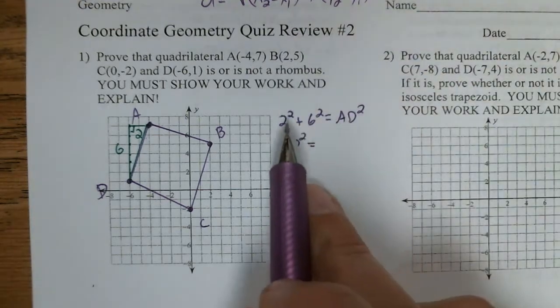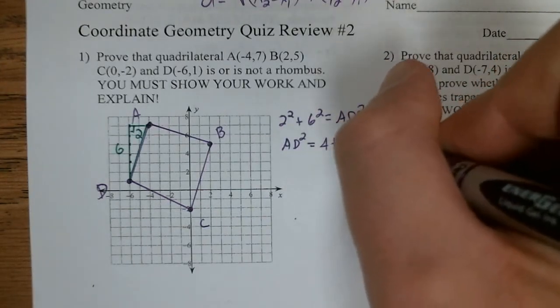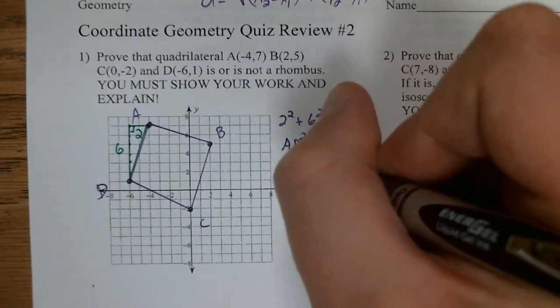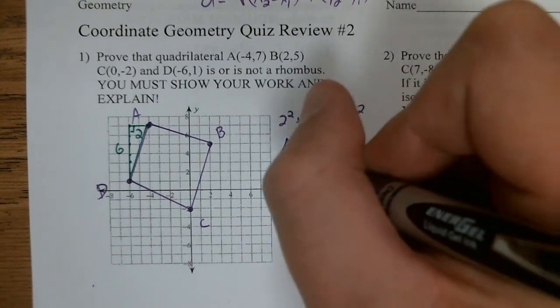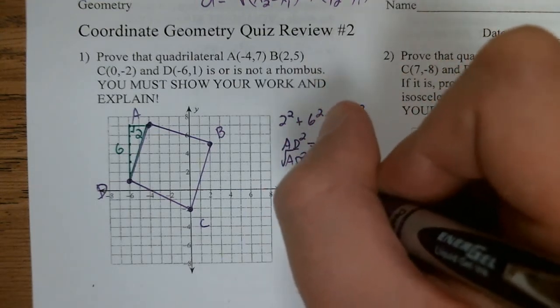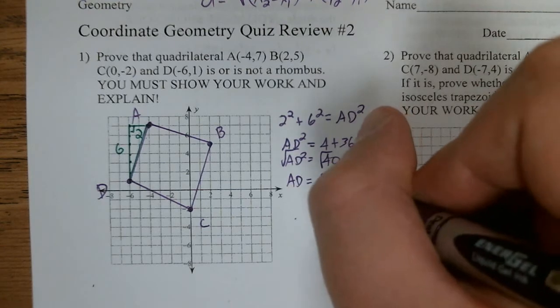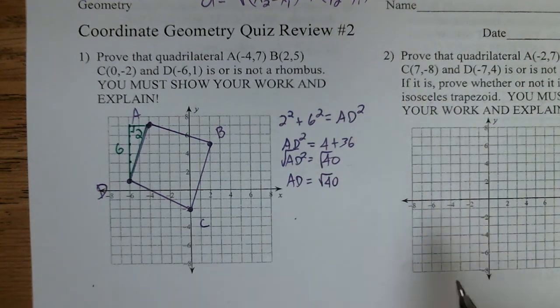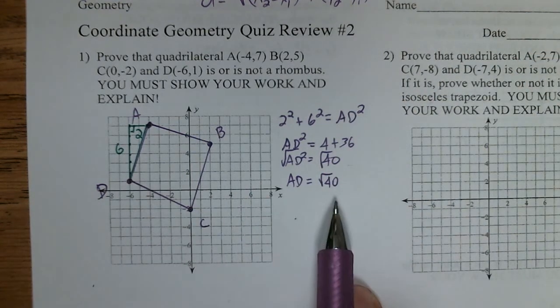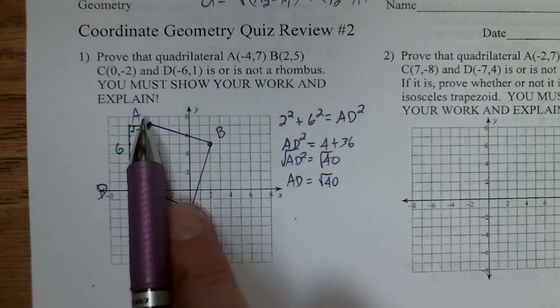AD squared equals 4 plus 36. So AD squared equals 40. Take the square root of both sides, and AD is the length of the square root of 40. I don't need a decimal. I just need to see, are all of these the square root of 40 or not? So let's go to the next one.